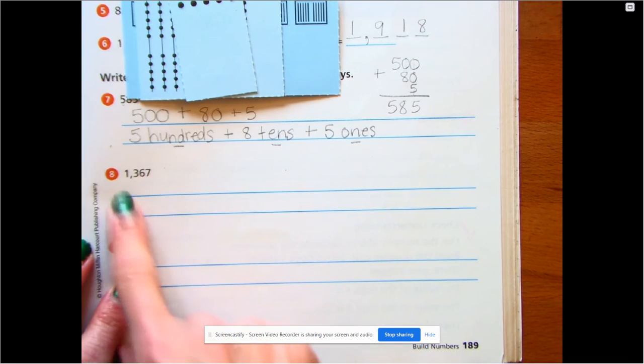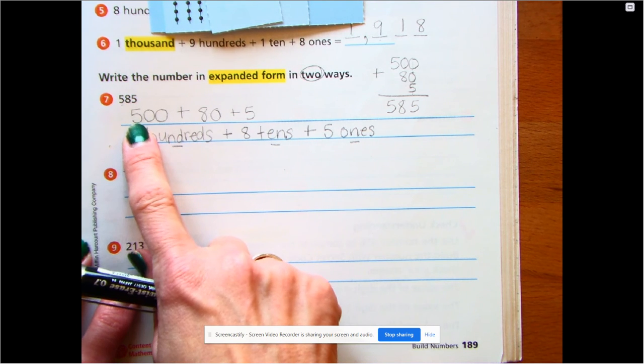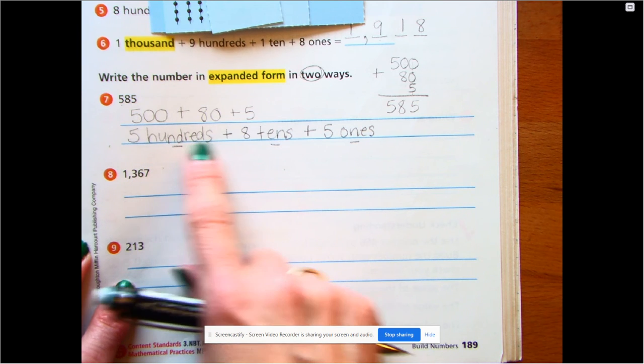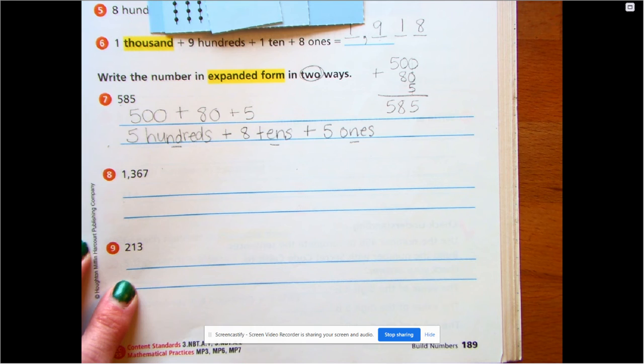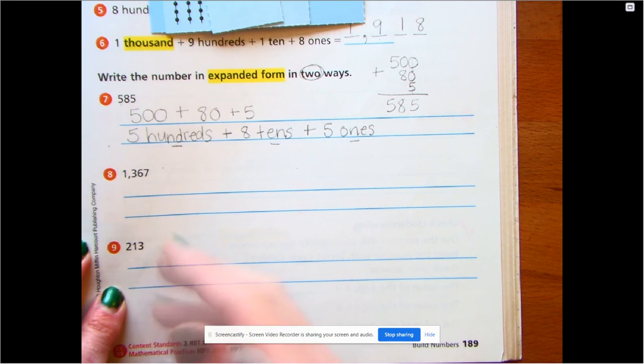Okay, pause the video. I want you to do the next 2 on your own. Number 8 and number 9. You're going to write these 2 different ways, right? Stretching it out expanded form and then using the word to stretch it out in expanded form. So go ahead and pause the video. Do number 8 2 ways, do number 9 2 ways, and then come back and check with me.